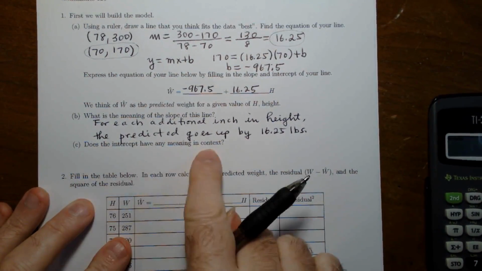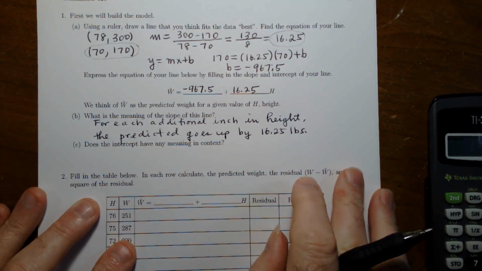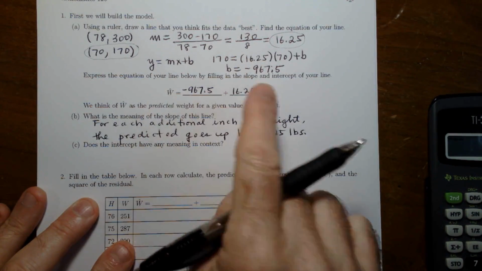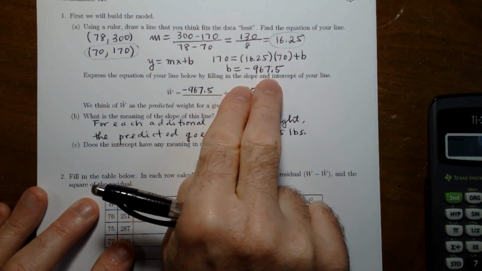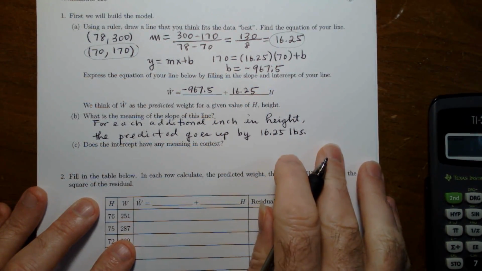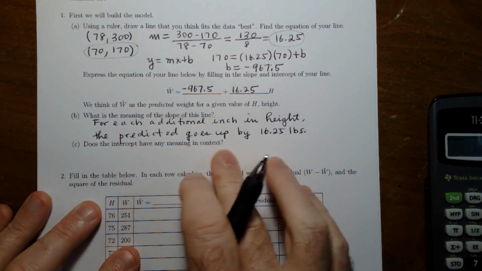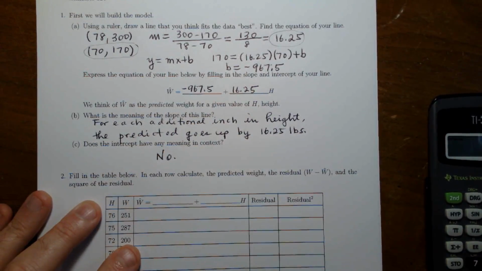All right. Does the intercept have any meaning in this context? This is one of these cases where the meaning of that intercept, at least as the equation goes, would tell us that when a player has no height whatsoever, they would have a predicted weight of negative 967.5 pounds. Now, strictly speaking, that doesn't make any sense. So does the intercept have any meaning in context? And the answer is no.